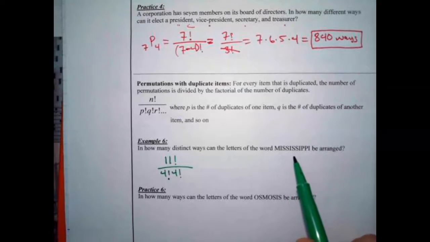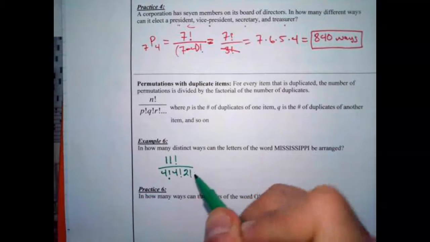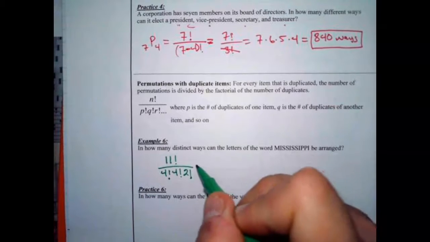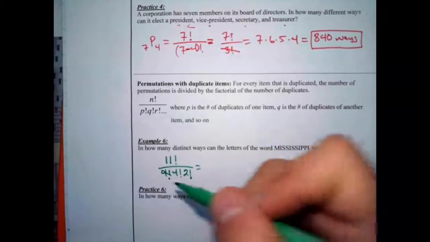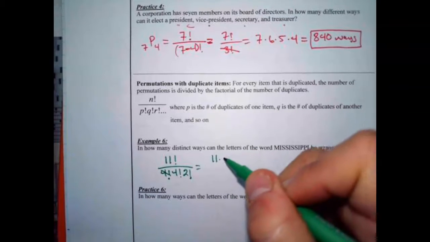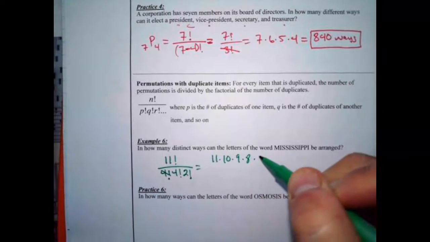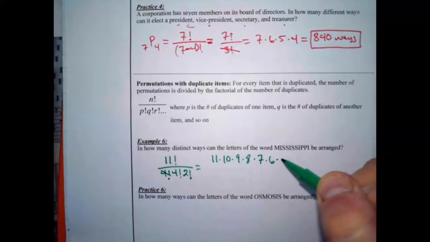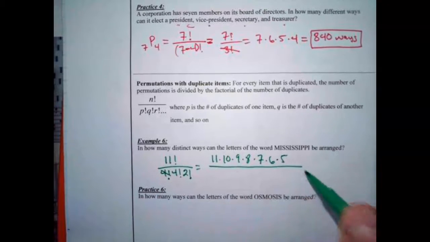And there's 1 M, and there's 2 P's, so I need to divide by another 2 factorial for the P's. So I could say, well, I'm going to cancel out one of these 4 factorials on the top and bottom, leaving me with 11 times 10 times 9 times 8 times 7 times 6 times 5, right? I canceled out the 4 factorial, so make sure you stop at the 5 there.